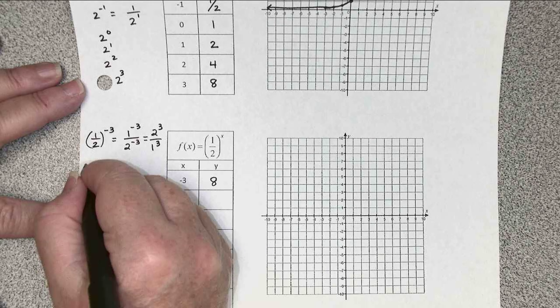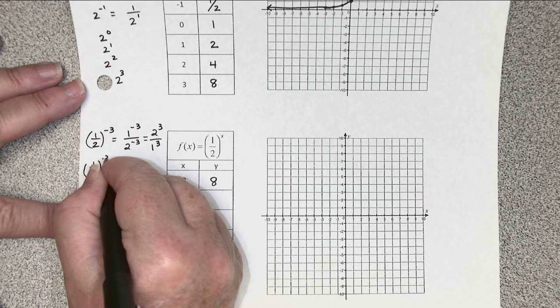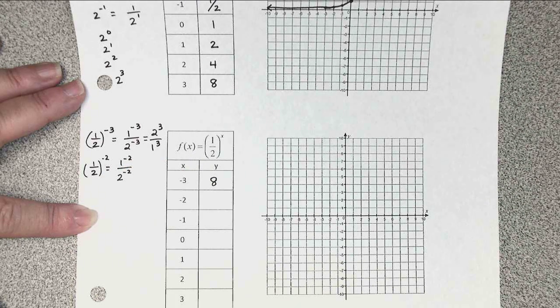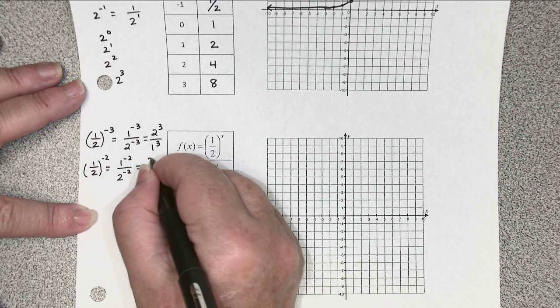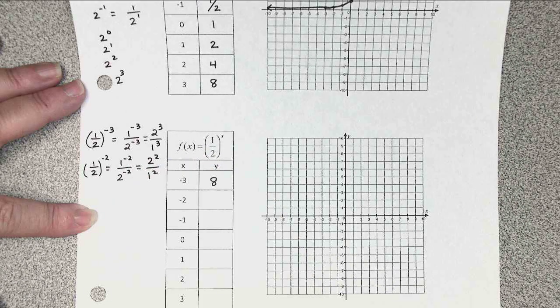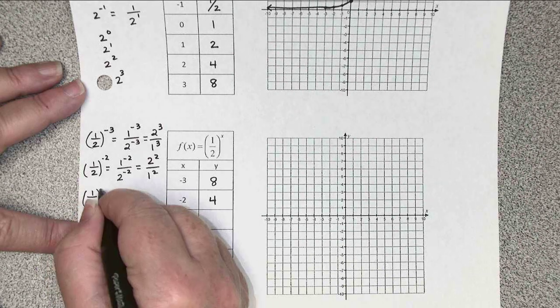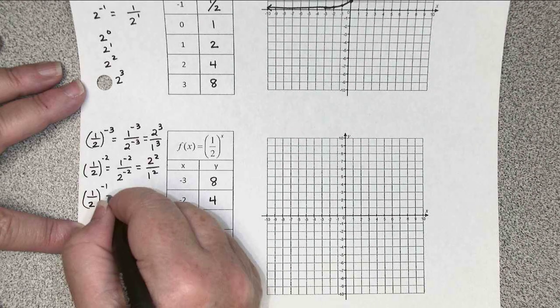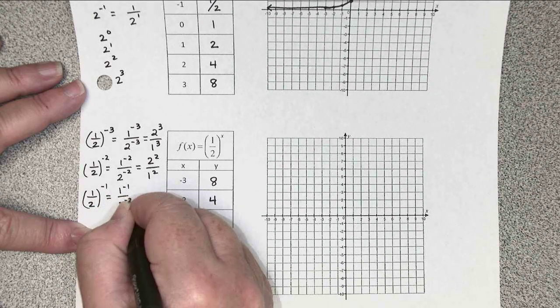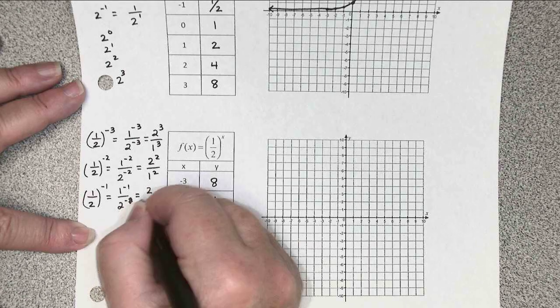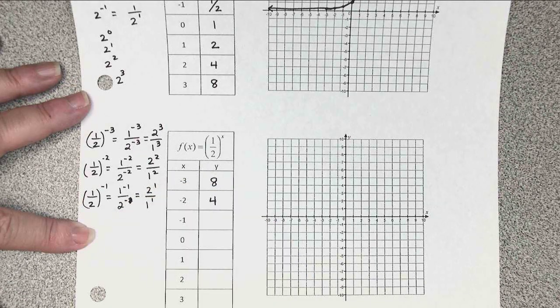Same idea with the exponent of negative 2. It's really 1 to the negative 2 over 2 to the negative 2, which if I crisscross the fraction bar here, that'd be 2 squared over 1 squared, which would be 4. One half to the negative first, exactly the same idea. When I move my factors across the fraction bar to make the exponents positive, I'll have 2 to the positive 1 over 1 to the first, or just 2.